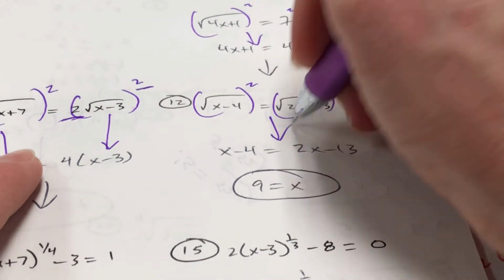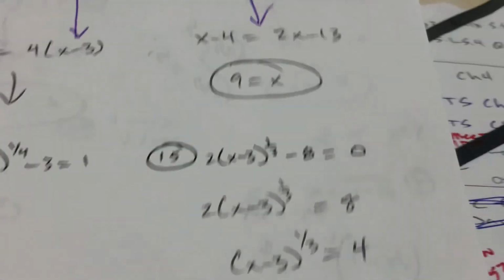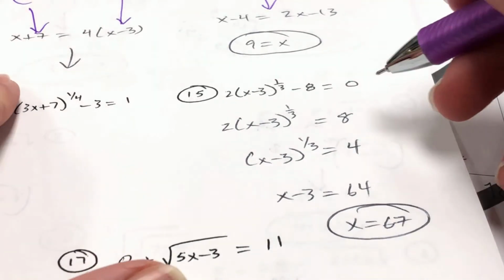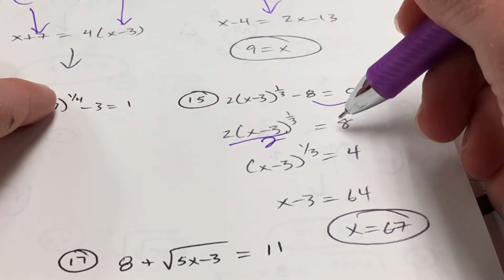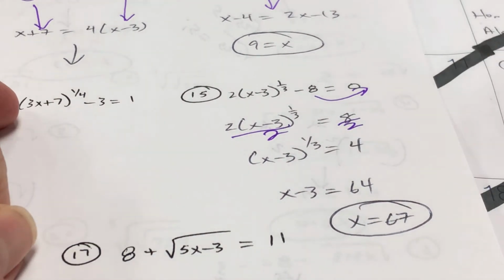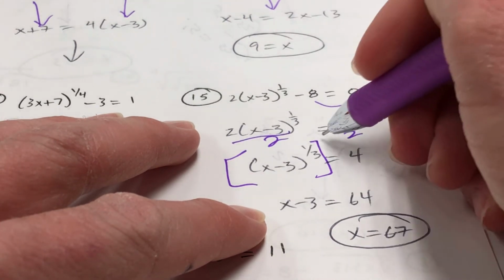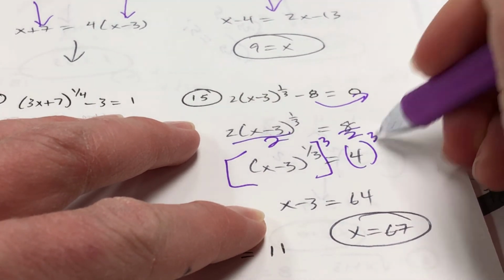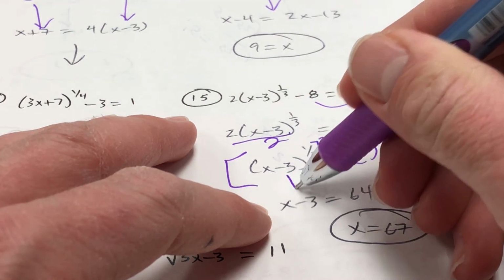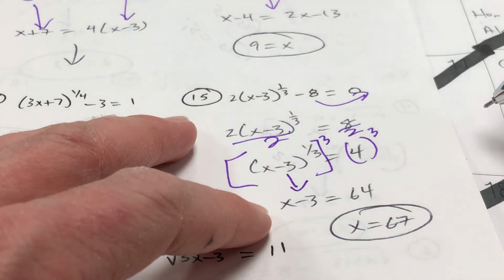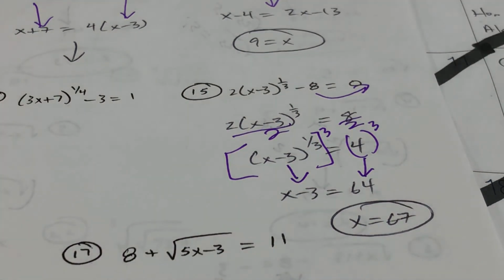Square both sides of number 12. On 15, got a little bit to do here, so I'm going to add 8 to both sides, going to move this over. Then I'm going to divide both sides by 2. So if I'm raising something to the 1/3 power, I'm taking the cubed root of it. The opposite would be raising something to the third power, the reciprocal root, because 1/3 times 3 is just going to give me x minus 3 to the first, and that's what I want. So x minus 3 is equal to 64. X is 67.